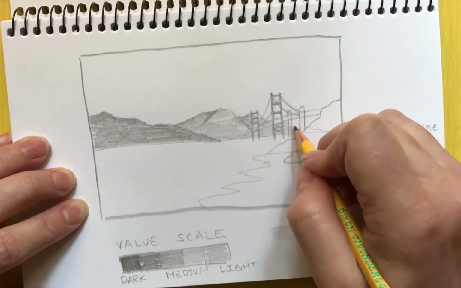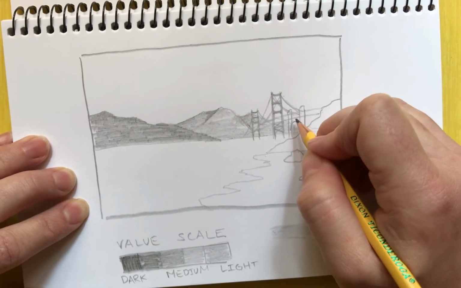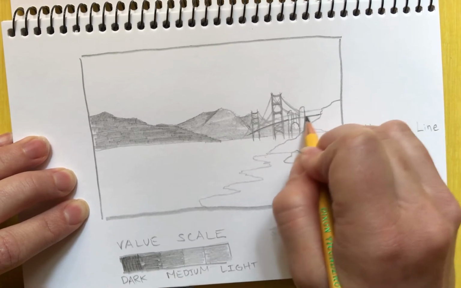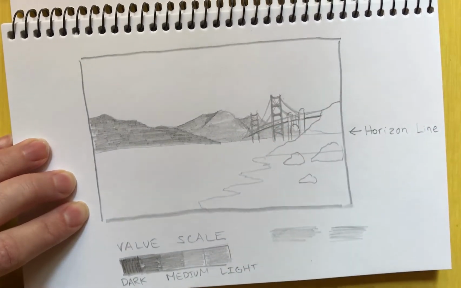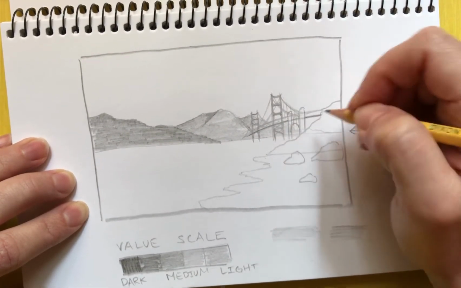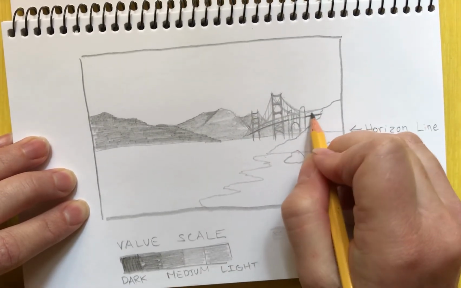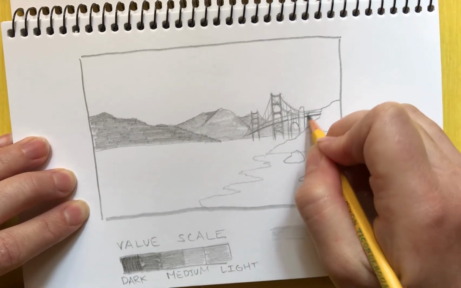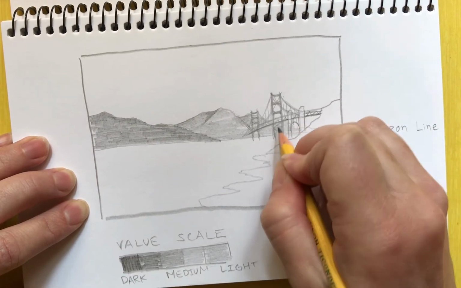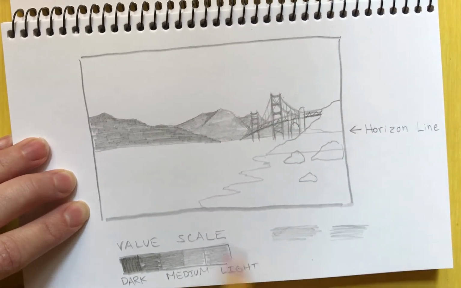Okay, so now I'm going to add a few more details on my bridge. There's a little arch here and some lines, and then this is pretty dark value underneath because it's a shadow. And then there's some lines between the cables as well, so that'll help these little details make your artwork stand out. And you can add some, like the start of a letter A onto the bridge. So now we have a pretty detailed little sketch here.